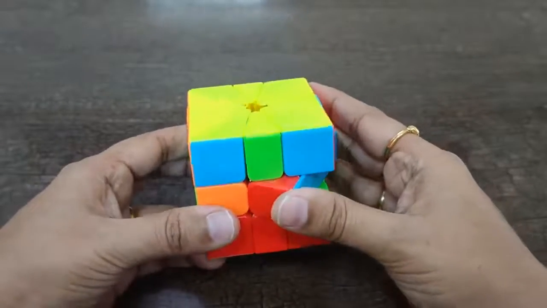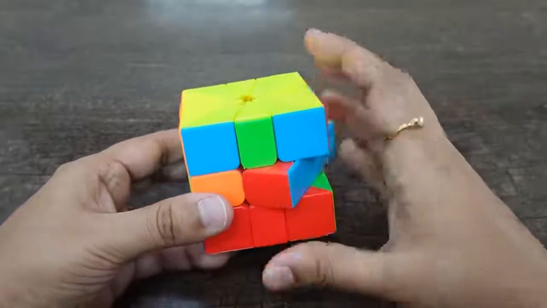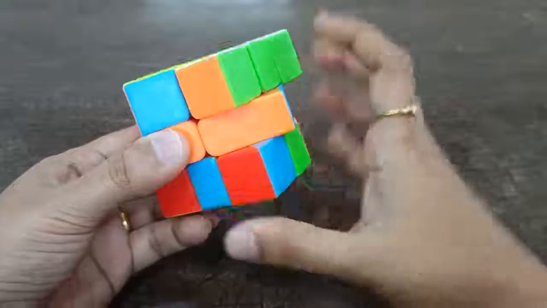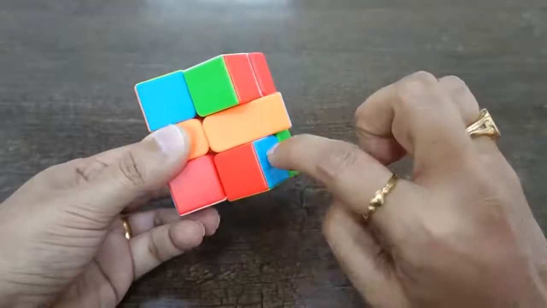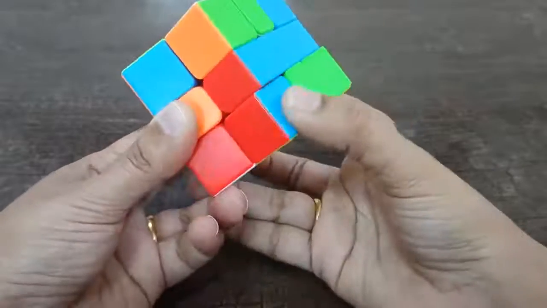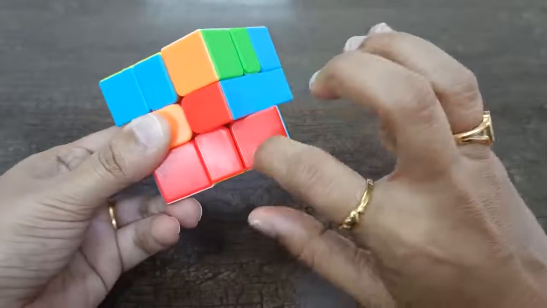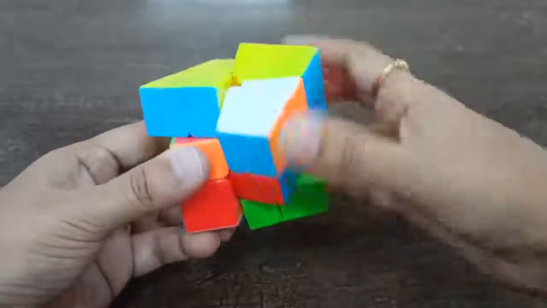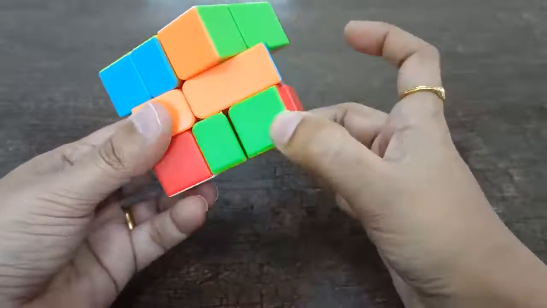So the clockwise formula to permute the edges is R, DI, DI, DI, R, D, D, D, R, DI, DI, DI, R, D, D, D, R, U. Again, then R, DI, DI, DI, R, D, D, D, R, DI, DI, DI, R, D, D, D, R.